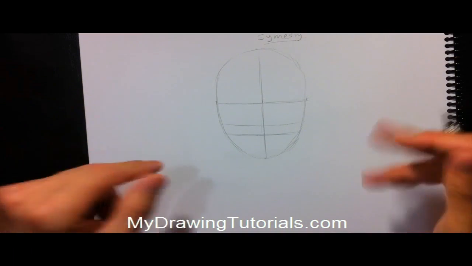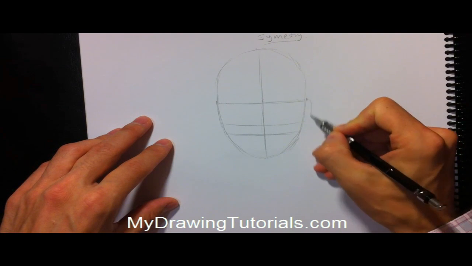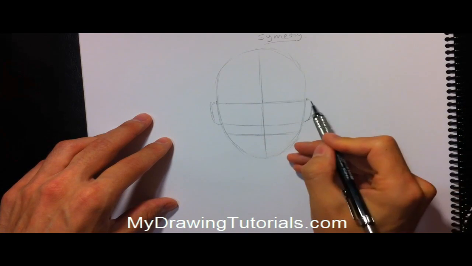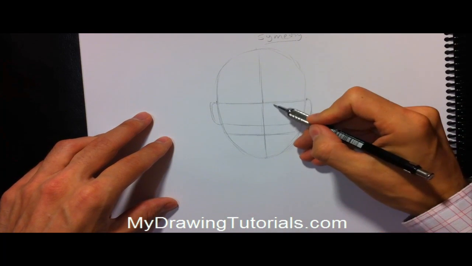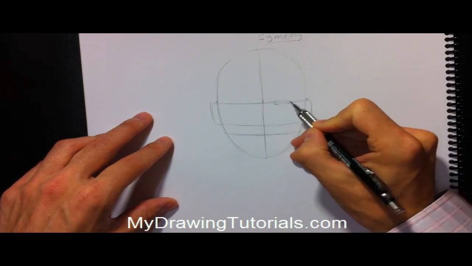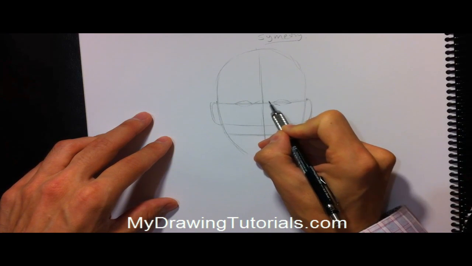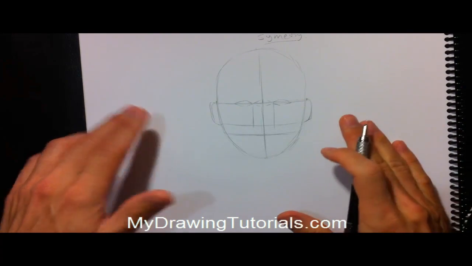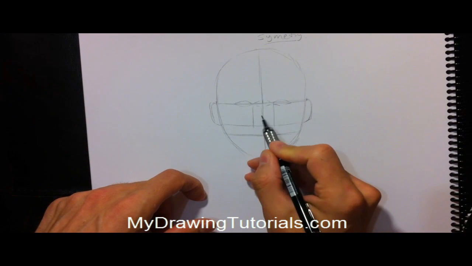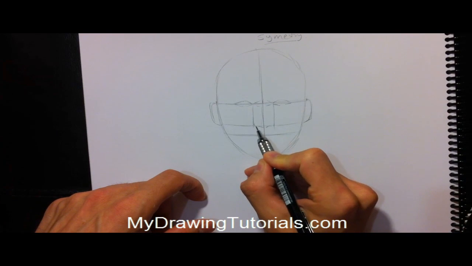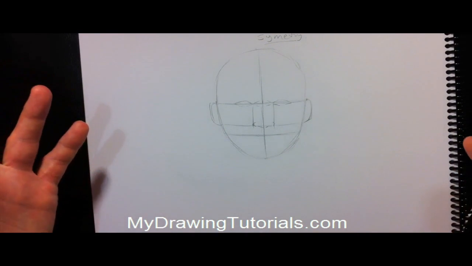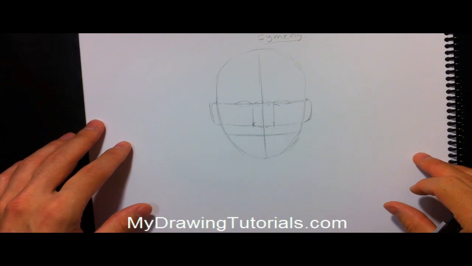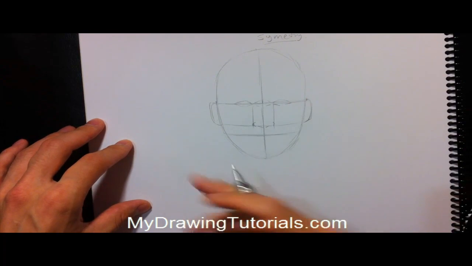Little things that come in handy are, for example, these lines will later be helpful to know where to place the ears, because the ears essentially go right between the eye line and the nose line. Okay. Other things, so let's say you put the eyes in like this. The eyes are essentially one eye width apart. Okay. That's one eye width like this. And what's convenient is that little space is essentially where the nose goes too. So that little eye width is essentially the width of a nose, but sometimes that can change with different ethnicities. So you can play around with that, but essentially this is where the features go in.